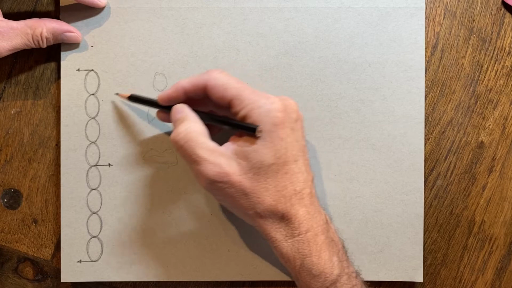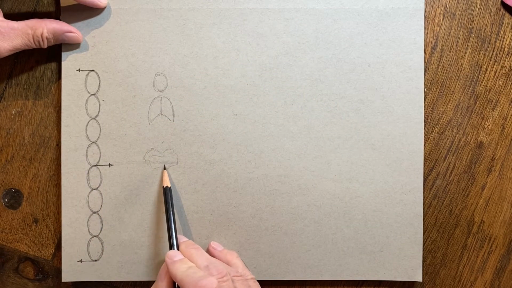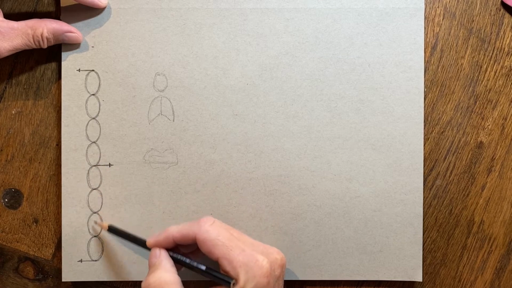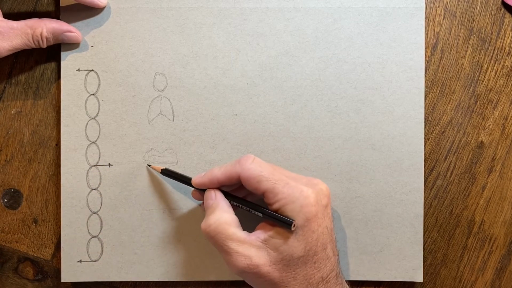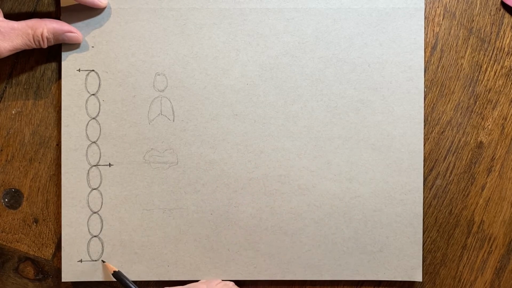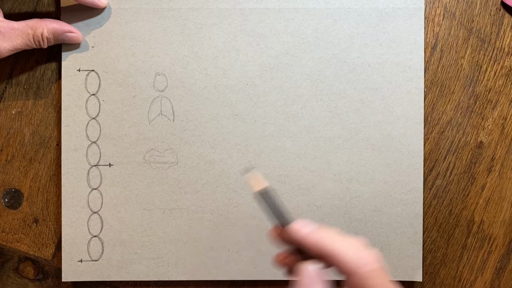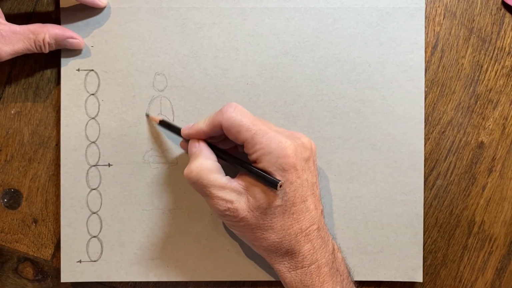And it's helpful when you're thinking of the proportions to always think of this portion of the pelvis being the halfway point. Then we take this bottom section, divide this in half, and that's going to let us know where the knees will be placed. And then down here is where the bottom of the feet will be placed. So just doing this real quick.